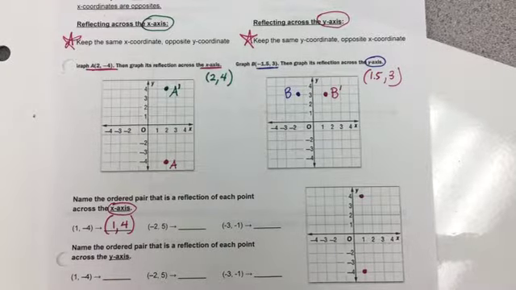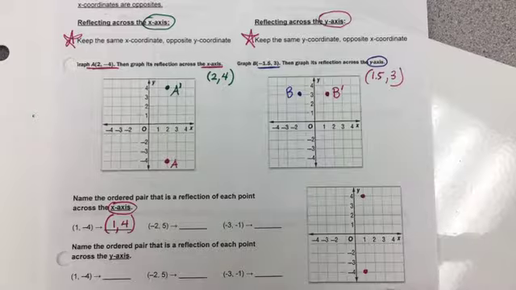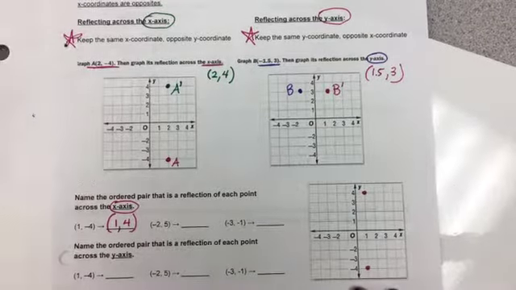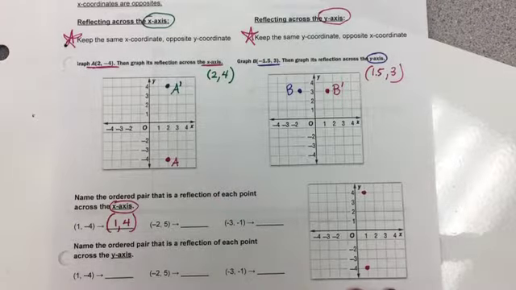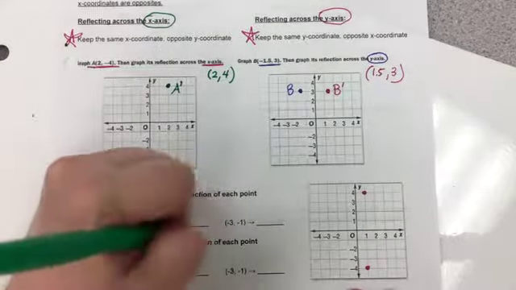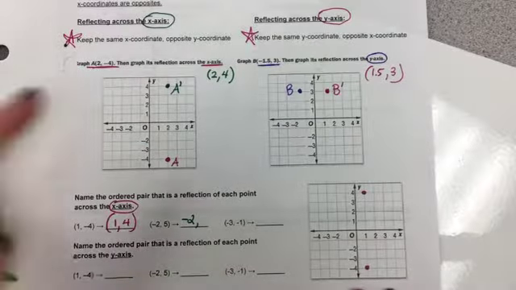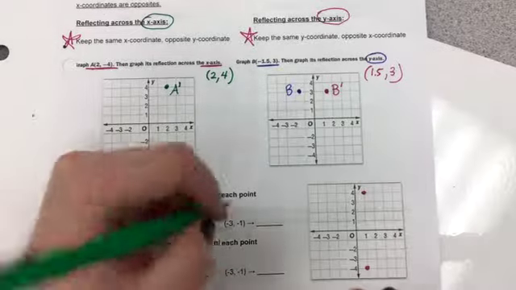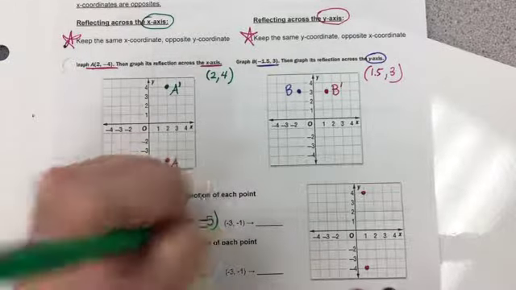Okay? Now the next one, it says -2, +5. So again, you can use either your rule up here or you can use your coordinate plane. I'm just going to use the rule for this one. So it says keep the x coordinate the same. So I'm going to keep -2. And then I'm going to use the opposite of the y coordinate. So instead of +5, I'm going to use -5.